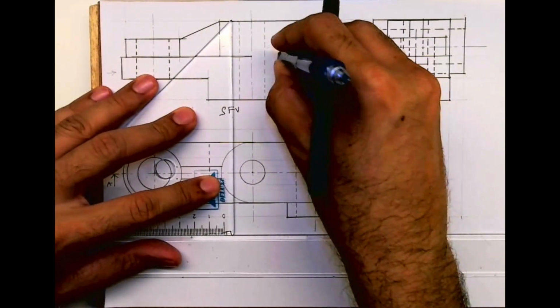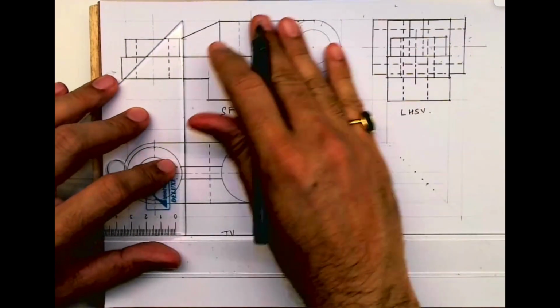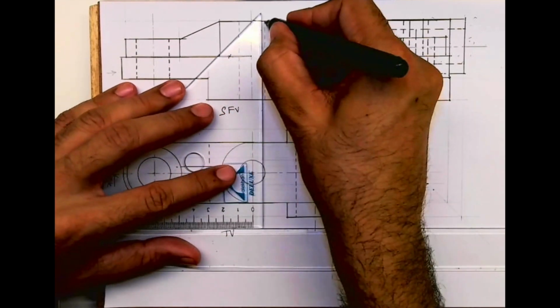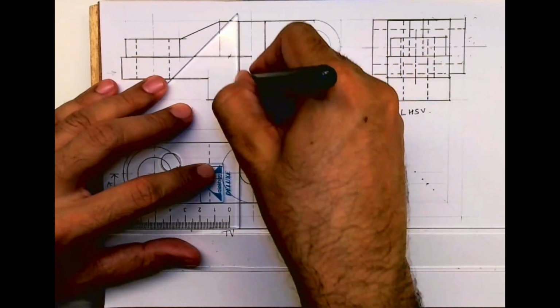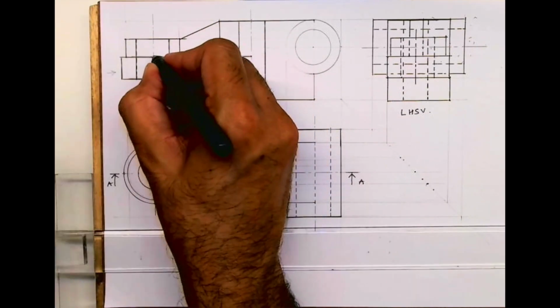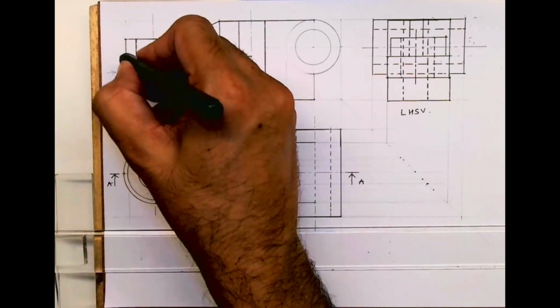So this dotted will become dark. The outer circle will go away, and these lines will go away. I've done it with pen, so it won't be possible for me to erase. So I'll be just putting a cross. All these lines won't be there.